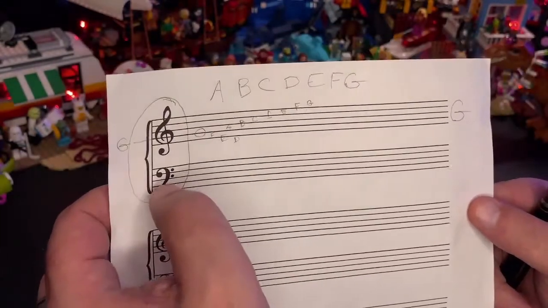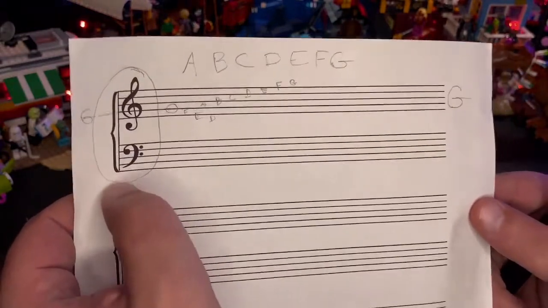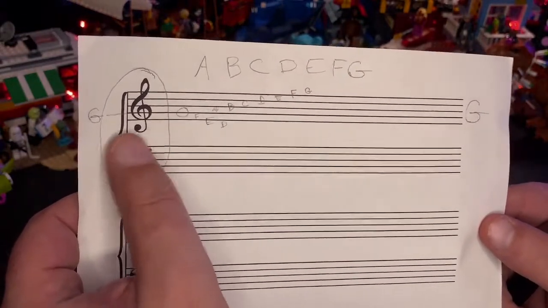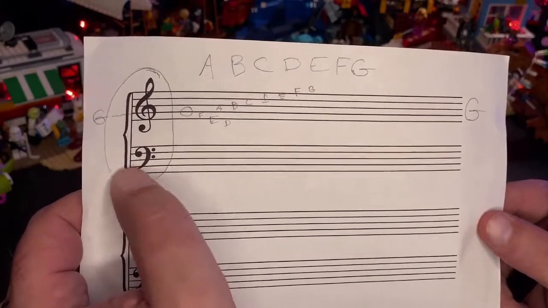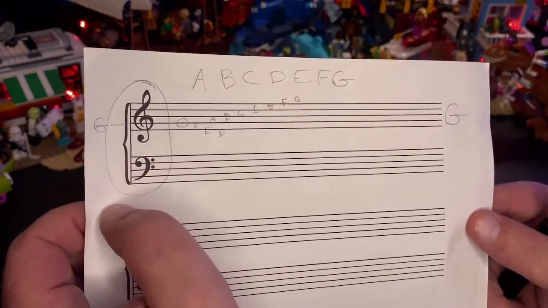For example, an upright bass in the orchestra just reads on the bass clef here, and just covers notes on the bass clef.